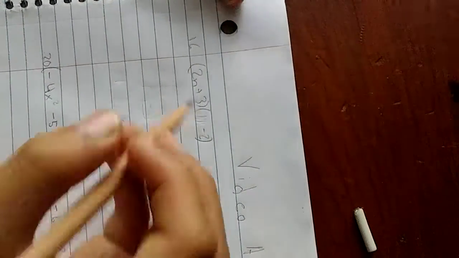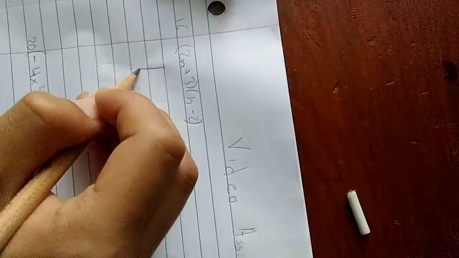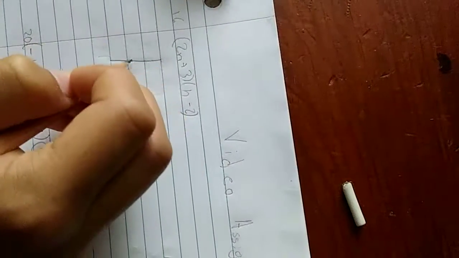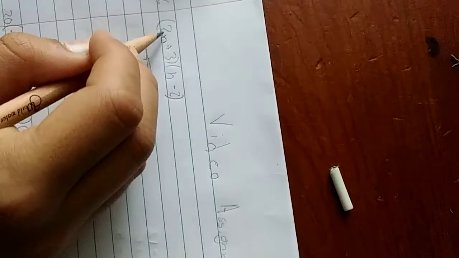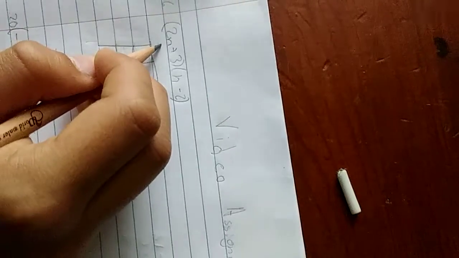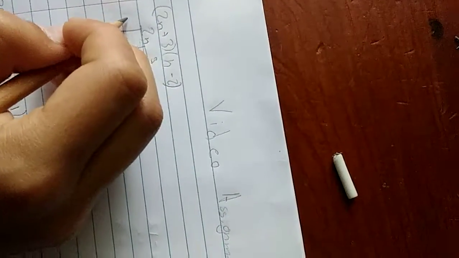So here we got two binomials, and we need to distribute them to multiply. One method we can use is you basically make a window and make four boxes. On the top, you put the first polynomial, which is 2n and 3. And on the columns, you put n and -2.